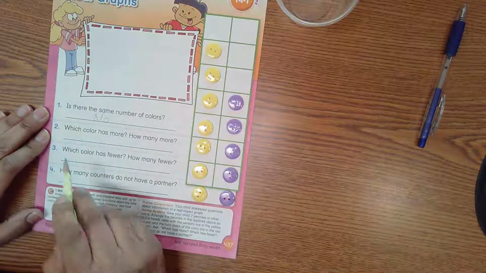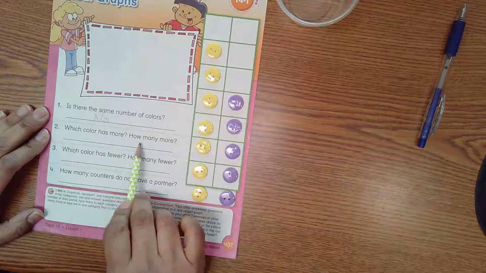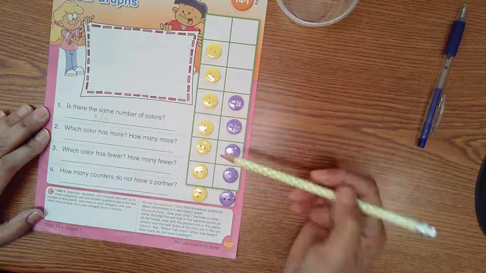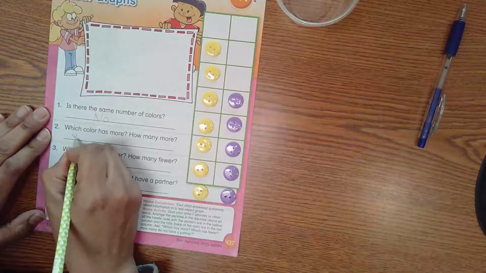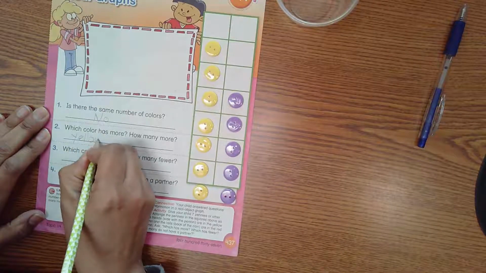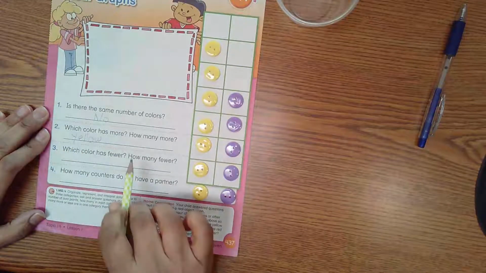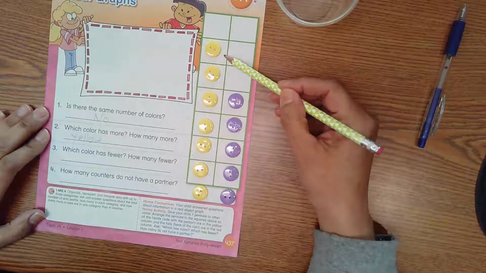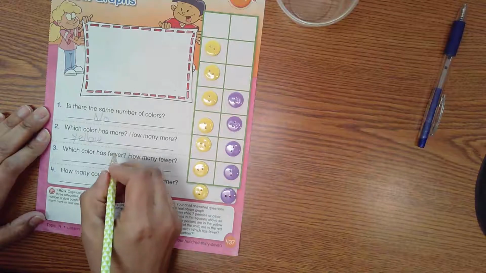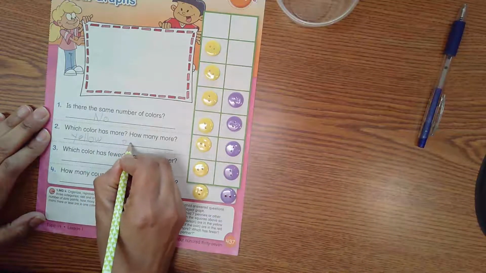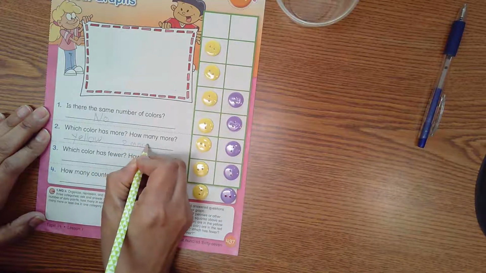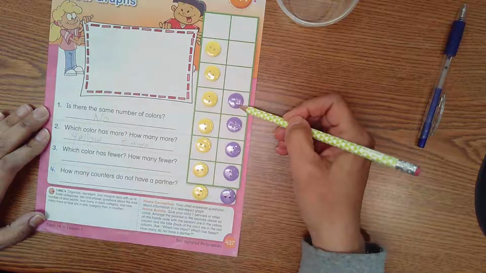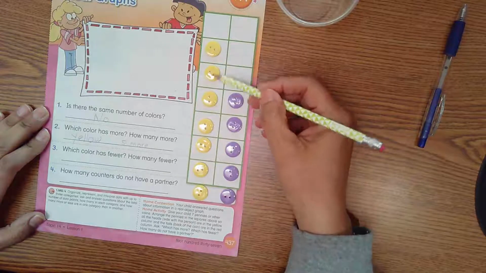Okay, which color has more and how many more? As we decided, which color has more? Yellow. So let's answer the first part of the question: yellow. And the second part, how many more? 1, 2. I'm going to write 2 more. So I have more yellow buttons than purple, 2 more than the purple.